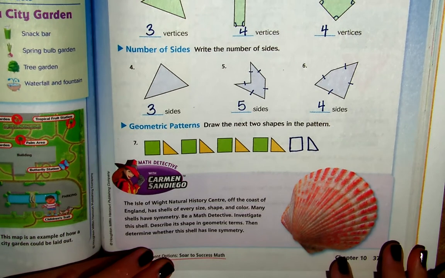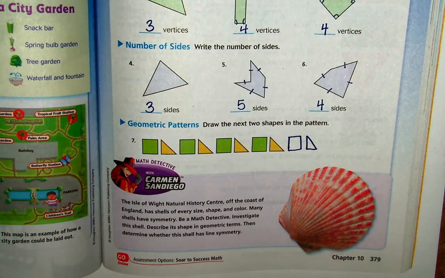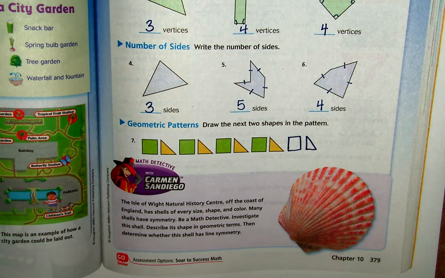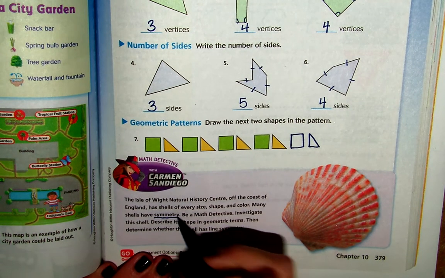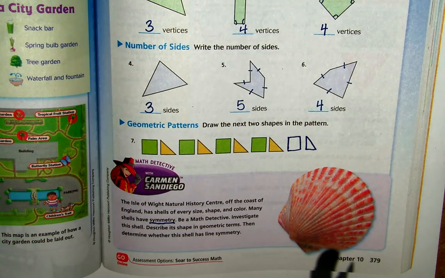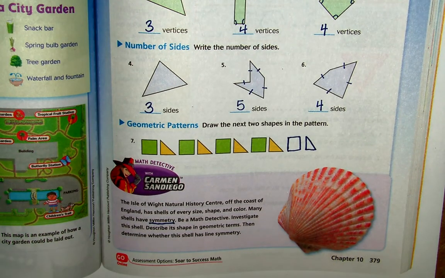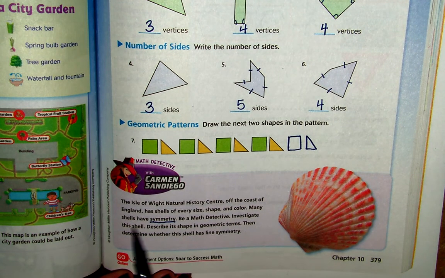Our math detective question with Carmen Sandiego at the bottom says, the Isle of Wight Natural History Center off the coast of England has shells of every size, shape, and color. Many shells have symmetry. Symmetry, we know, is if you can divide any shape in half or fold it in half in any direction and those sides match up perfectly, then that is considered a line of symmetry. That shape has symmetry. Be a math detective. Investigate this shell. Describe its shape in geometric terms. Then determine whether this shell has line symmetry.